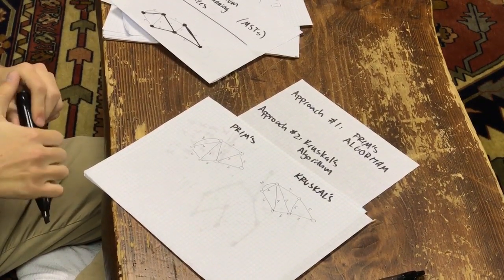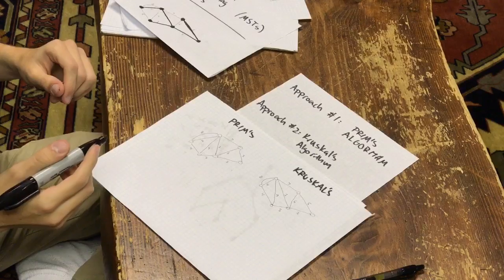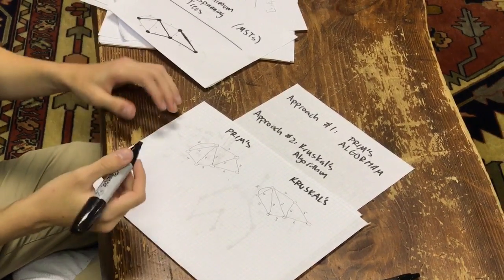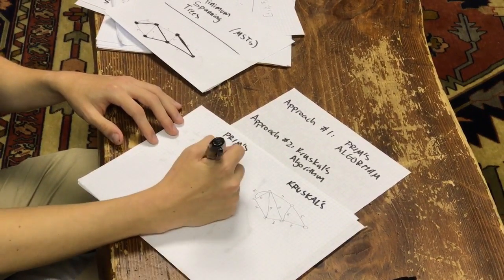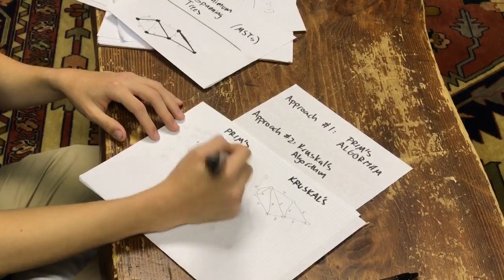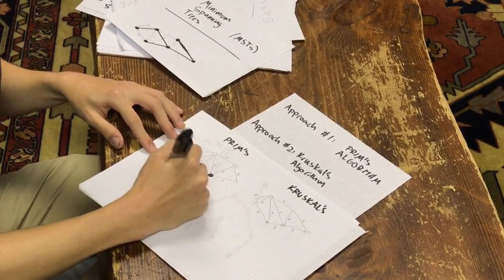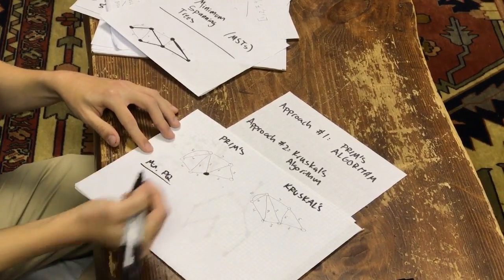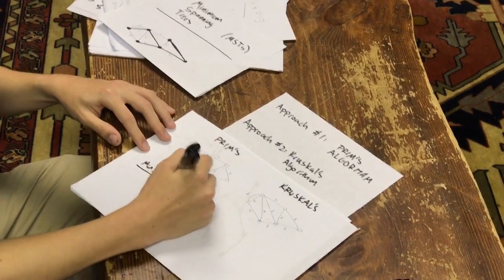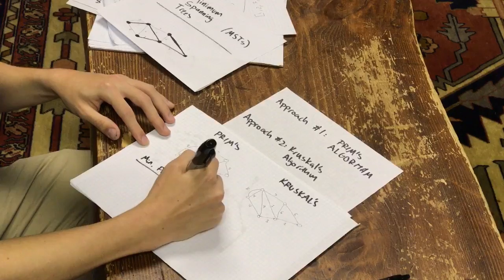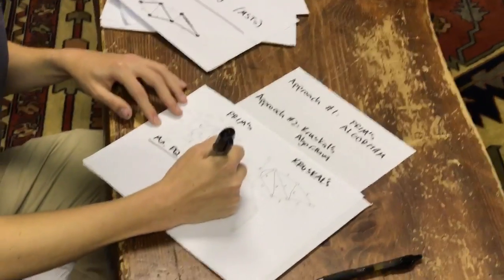Prim's algorithm is a pretty simple routine. We just pick a random node to start on, and that's how we start. Then we have a minimum priority queue, which is sometimes referred to as the fringe.